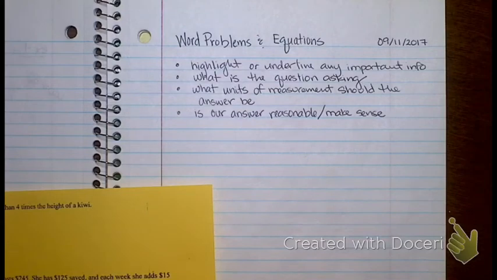They gave you a bunch of information, they're asking about how many people will be riding the bus. And then for your answer, you get 27.8. Can you have 0.8 of a person? Can you have a fractional amount of a person? Is half of a person going to come ride the bus? That answer wouldn't make sense, right?